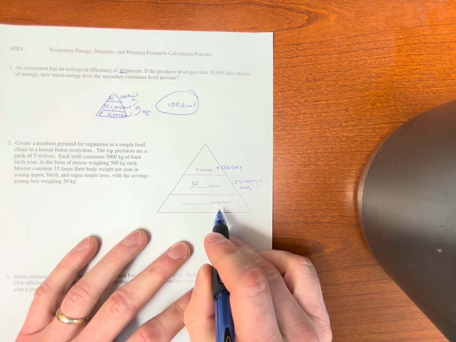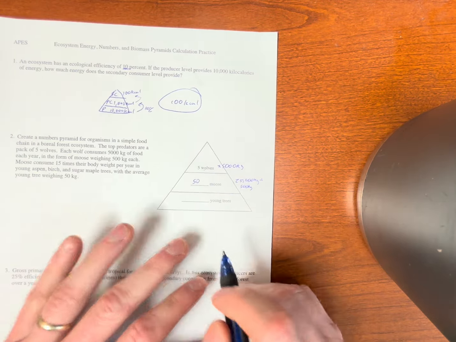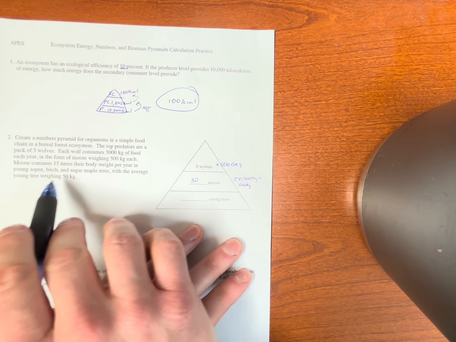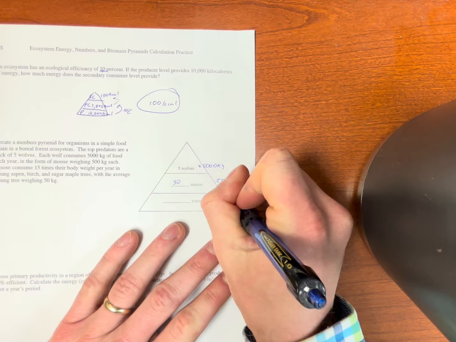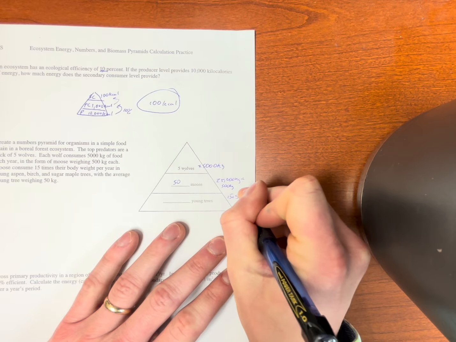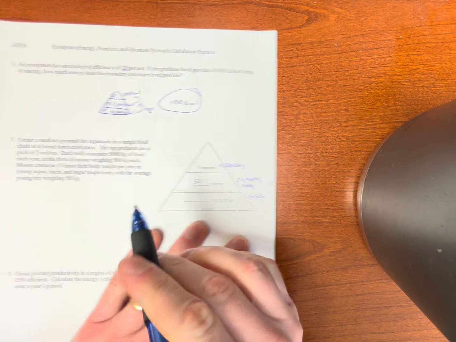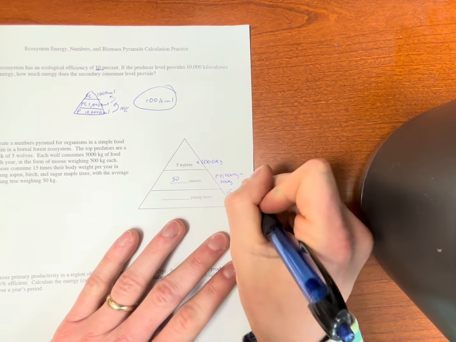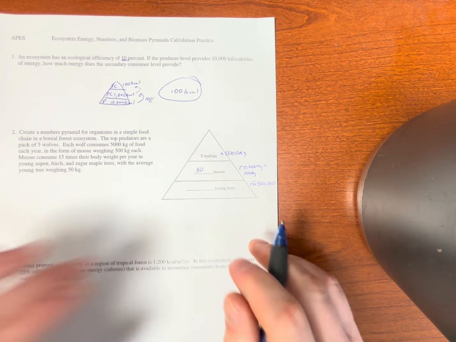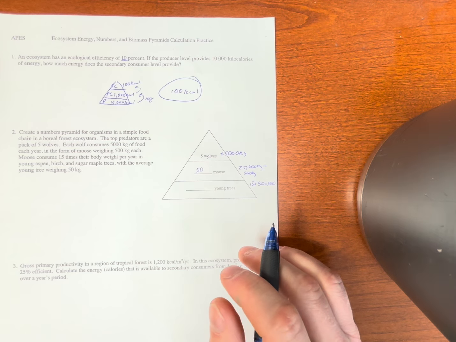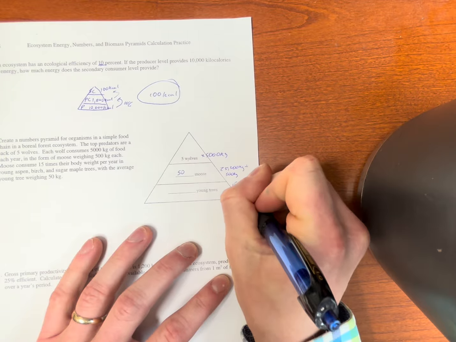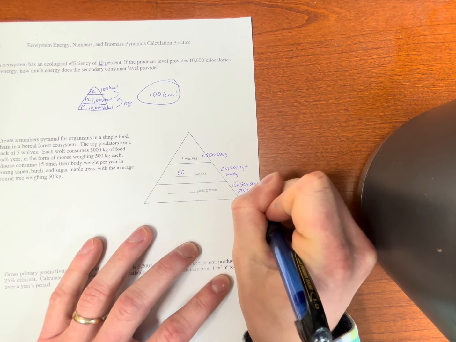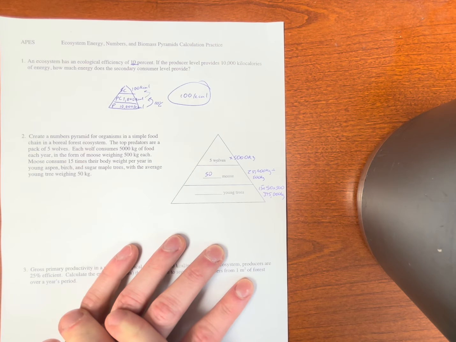Lastly, I have to figure out how many young trees there are. And so first I need to calculate their biomass. I know that each moose is going to eat 15 times their body weight. So I'm going to have 15 times their body weight. There's 50 total moose. We just solved for that. And we also know that each moose weighs 500 kilograms. So we need to multiply all these together. 15 times 50 times 500 equals 375,000 kilograms of young trees.